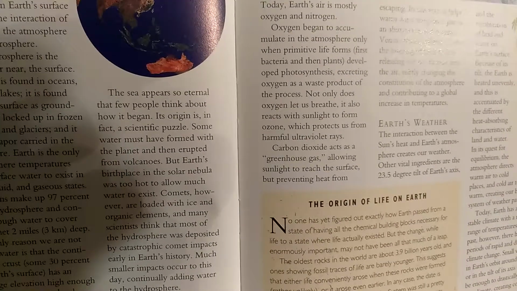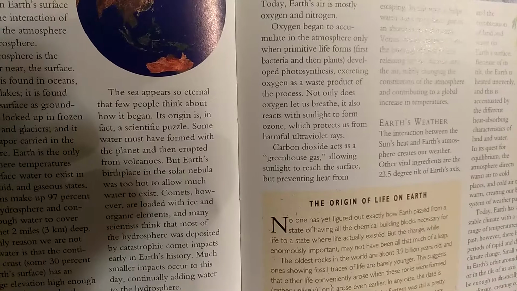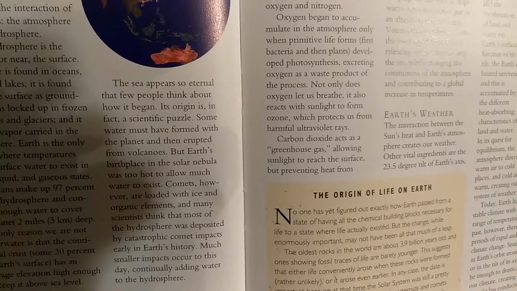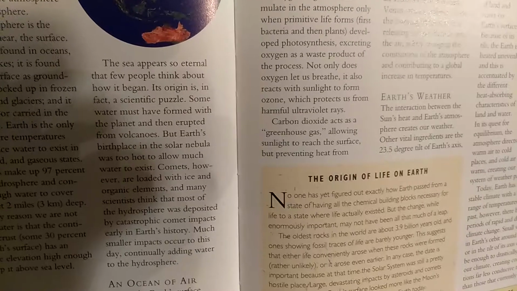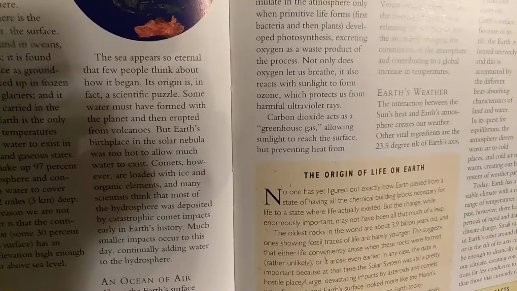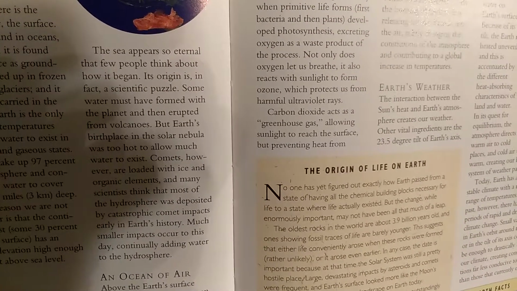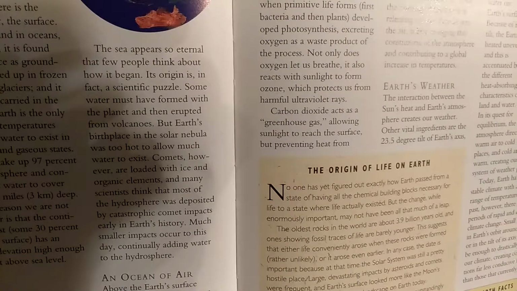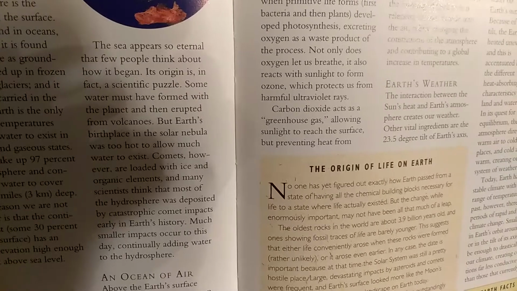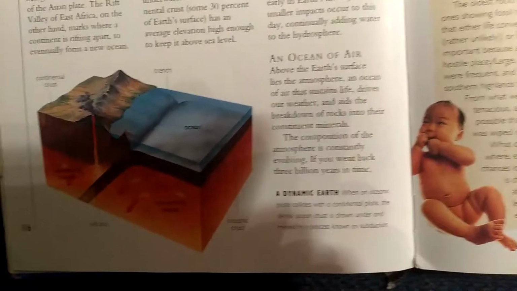Comets, however, are loaded with ice and organic elements, and many scientists think that most of the hydrosphere was deposited by catastrophic comet impacts early in Earth's history. Much smaller impacts occur to this day, continually adding water to the hydrosphere. Cool.